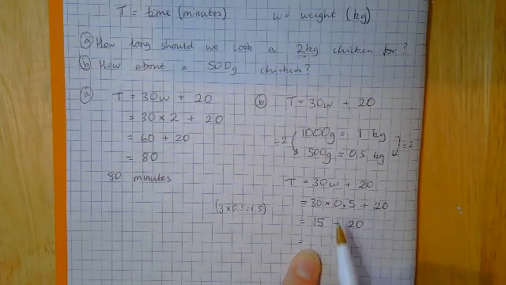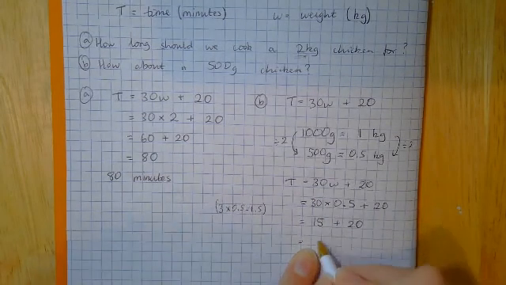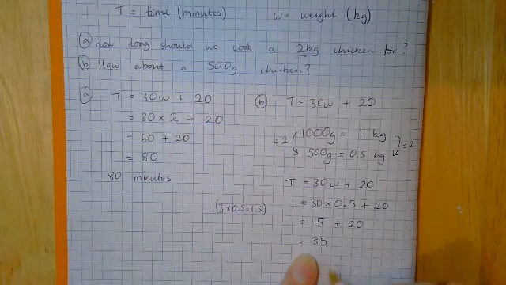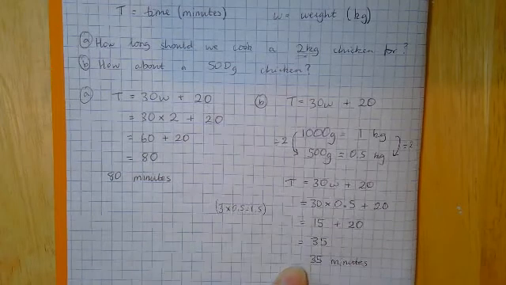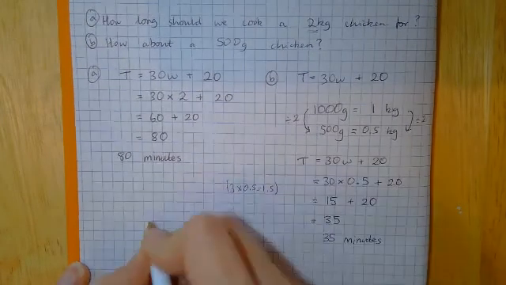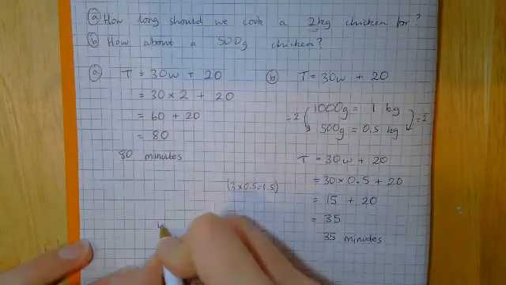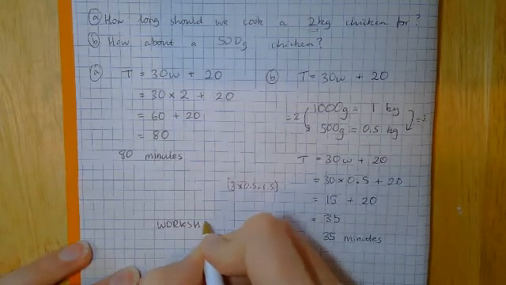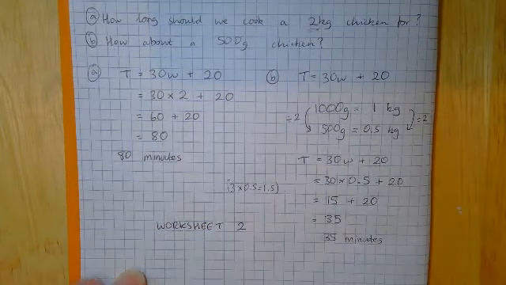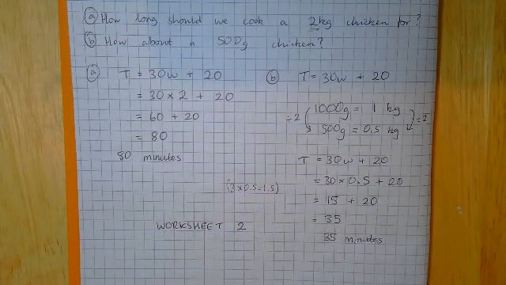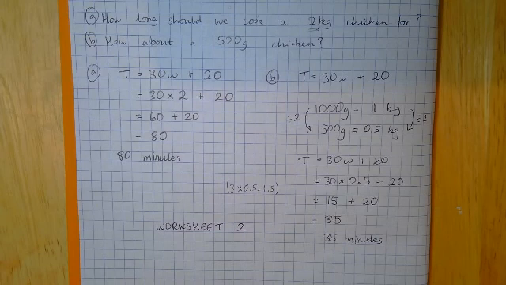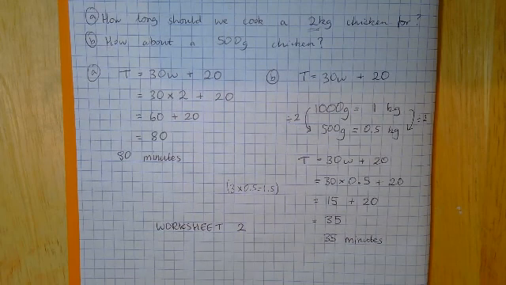For these questions, you can use a calculator. So you could have typed that into the calculator, and it would have given you the same thing. 15 add 20 is going to give me 35. So I should cook a 500 gram chicken for 35 minutes. Okay, so you are allowed to use a calculator. This is going to be the end of this video, so I'd like you now to have a go at worksheet 2. So hopefully, if you've done worksheet 1, and if you do worksheet 2, that will be about what we would have done in a normal maths lesson.